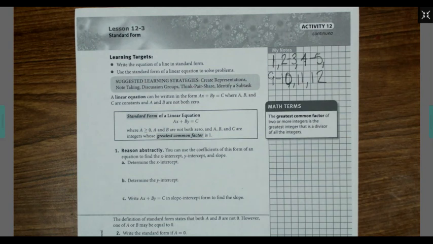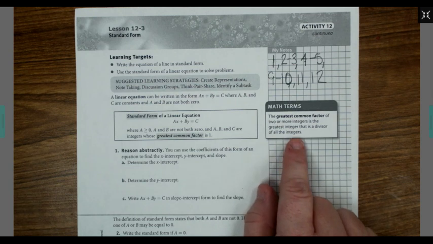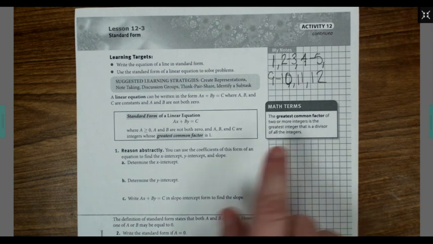Let's go ahead and get started by looking at the introduction for question number 1. A linear equation can be written in the form ax plus by equals c, where a, b, and c are constants, and a and b are not both 0. The greatest common factor of 2 or more integers is the greatest integer that is a divisor of all the numbers, or all the integers.